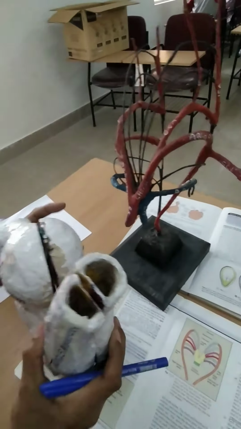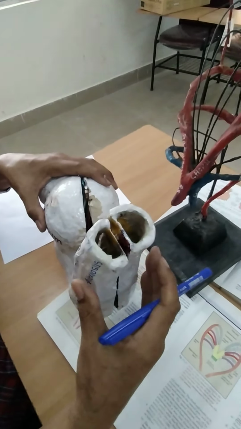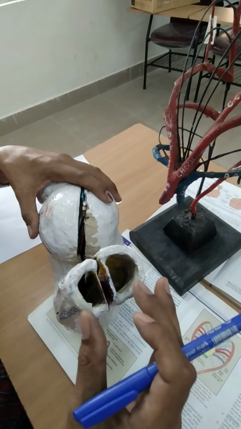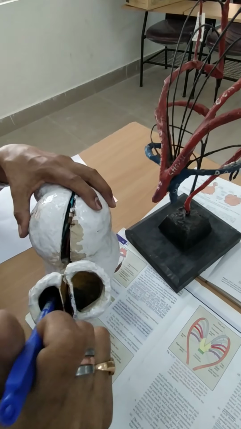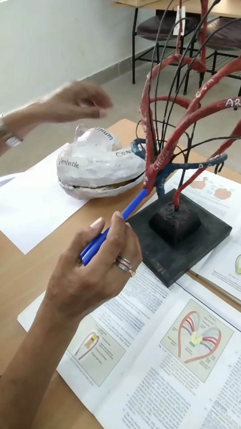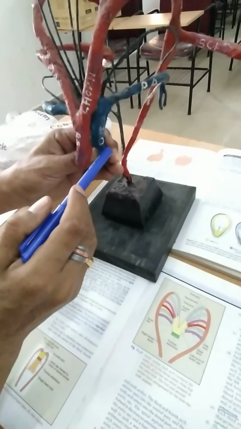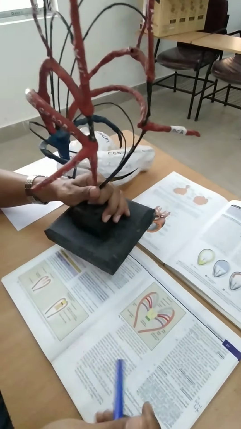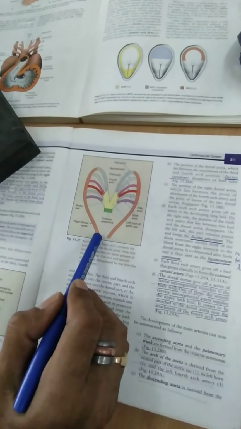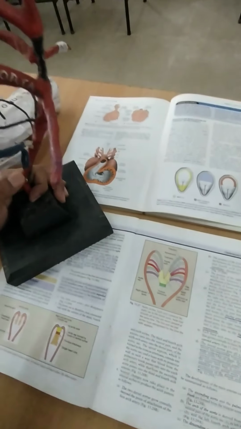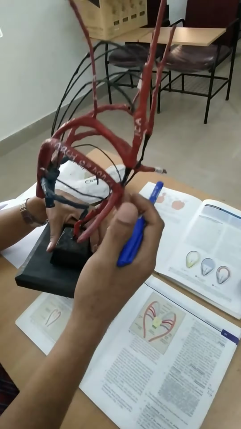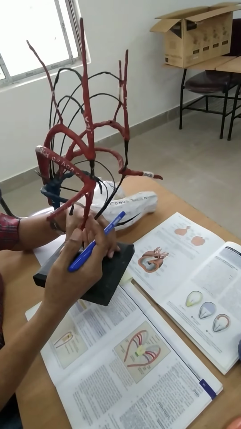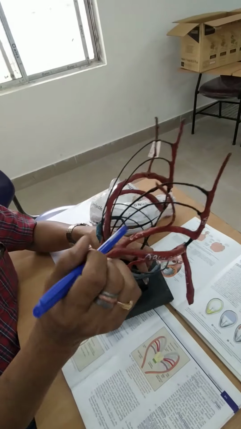In this model, this is the truncus arteriosus, the arterial end. The truncus arteriosus is divided into halves: the pulmonary trunk and the aorta. Here it is the aorta and this is the pulmonary trunk. Posteriorly these are the right and left dorsal aortae. As per this diagram, I have made this model. So this is the right and left dorsal aorta, and these are the pharyngeal arch arteries.